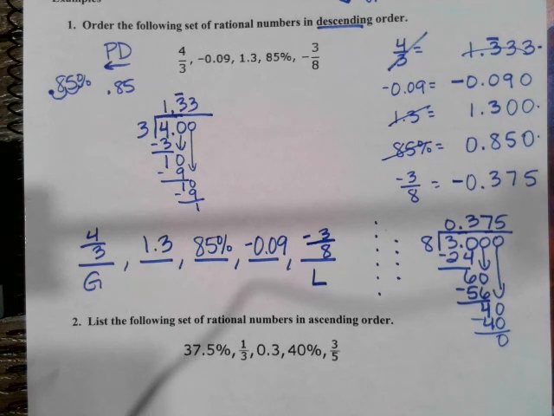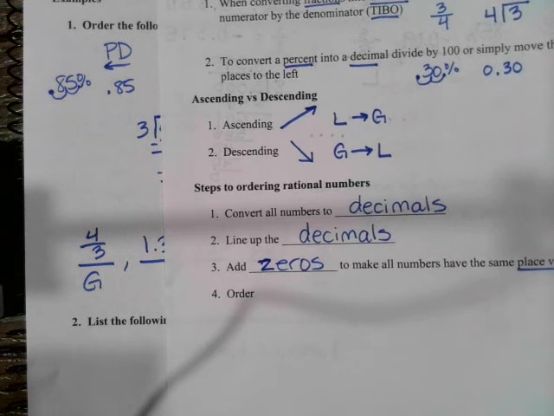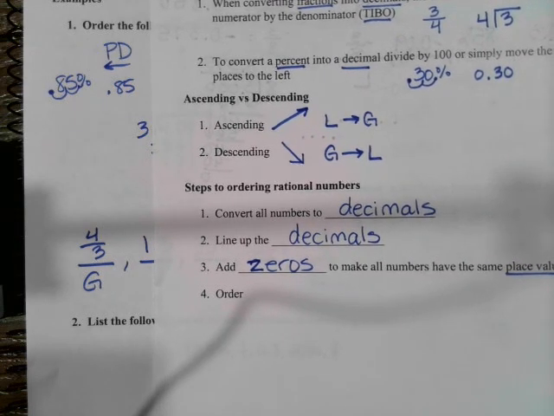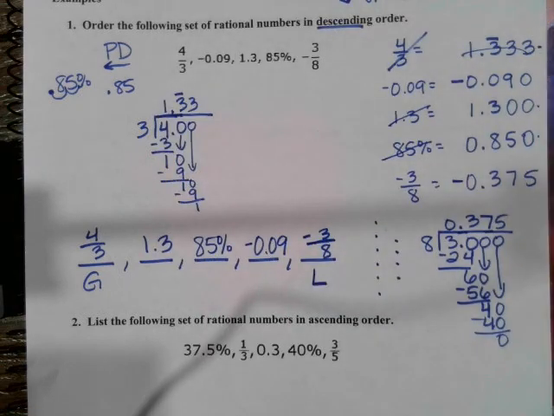All right, guys, that's it. Make sure you follow my 4 steps. Convert all numbers into decimals, line up the decimals, add your zeros to make the place values look the same, and then you can put them in order. Hope this is helpful. Y'all have a great day.